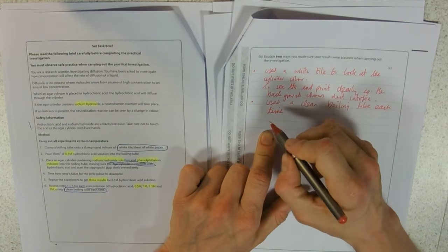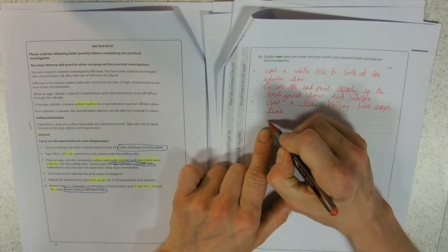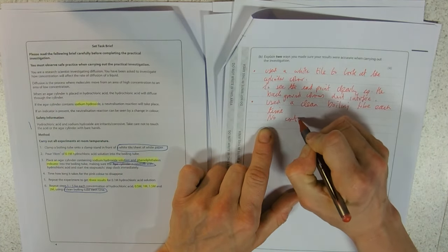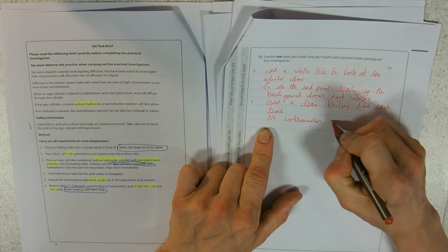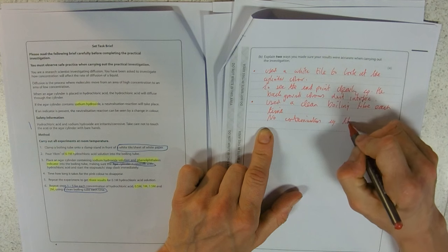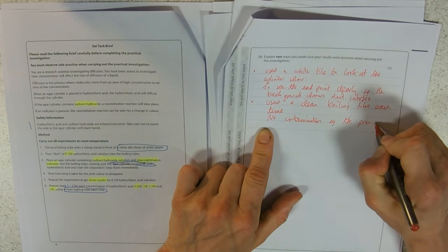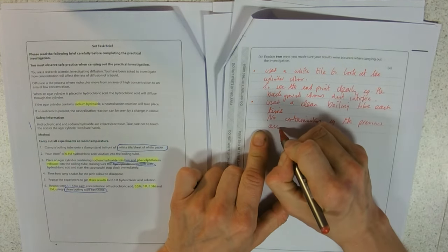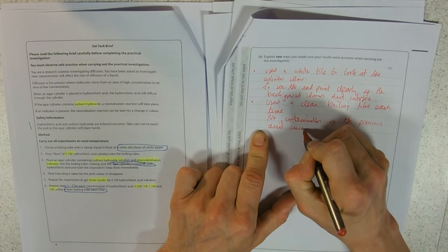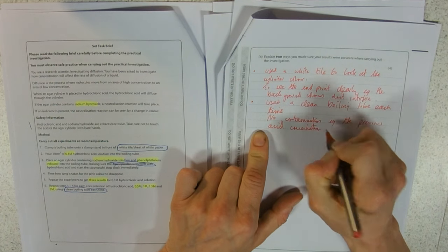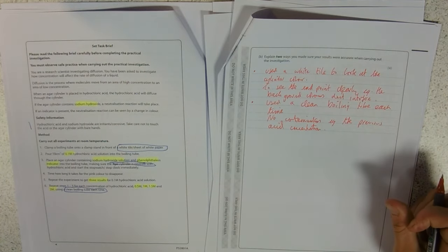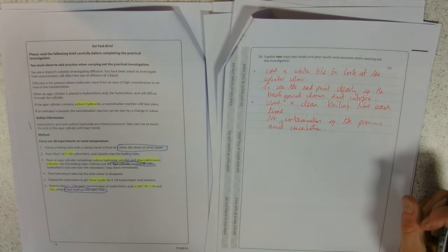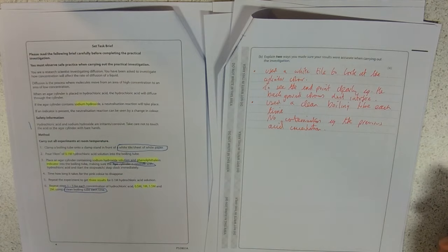And so the explanation: there's no contamination. For example, the previous acid concentration. And if I'm using 1 molar, I don't want any 0.5 molar acid previously in the tube, because it will lower that number from where I want it.